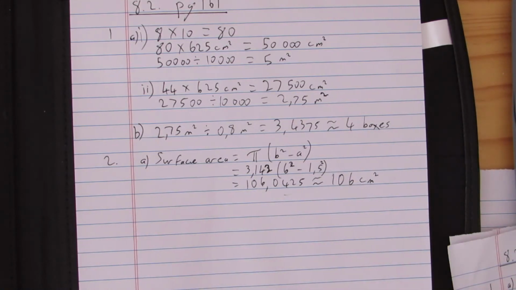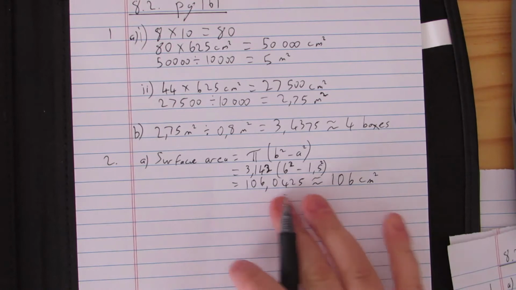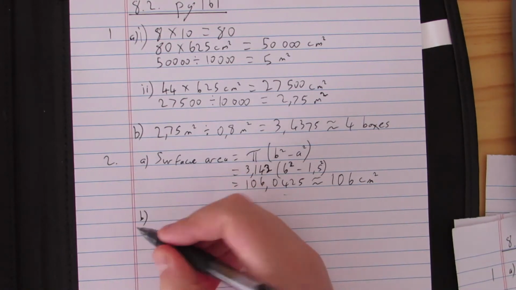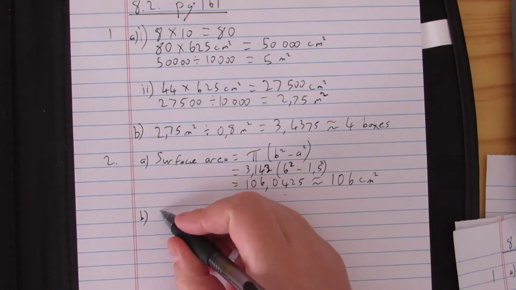Then they say calculate how much sugar is needed to cover all of the donuts. All of the donuts. So we know that she is making 200 donuts.